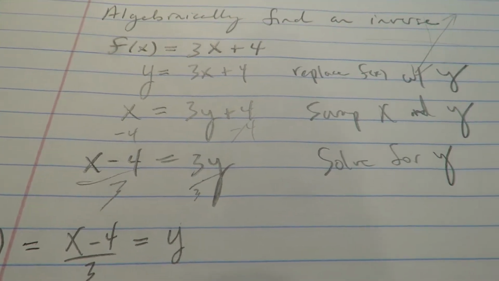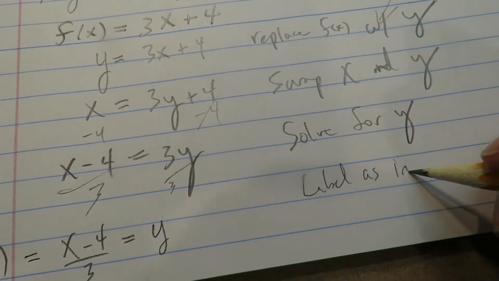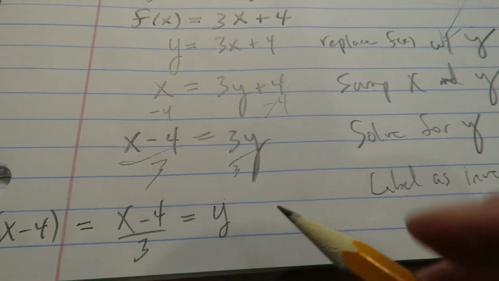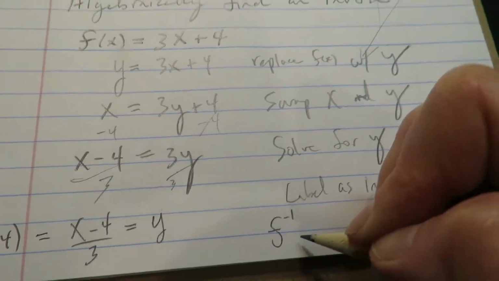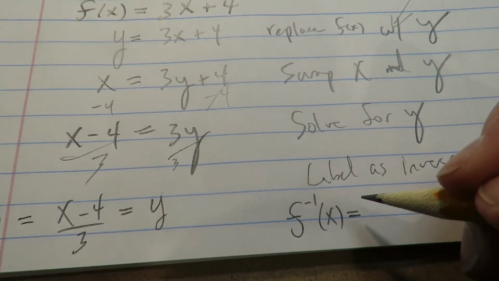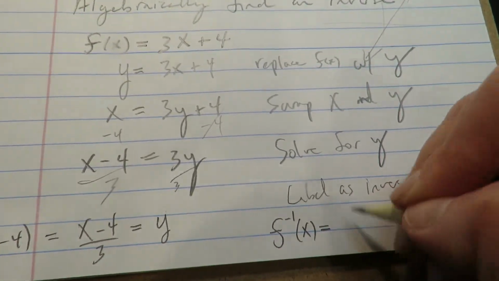And the very last thing I want to ask you to do is to label it as the inverse. To label it as the inverse, this is going to look a little weird, okay? But the inverse notation is f to the little -1. I know that may look like a reciprocal, but it's not. In function notation, a reciprocal has to have little parentheses around the -1.